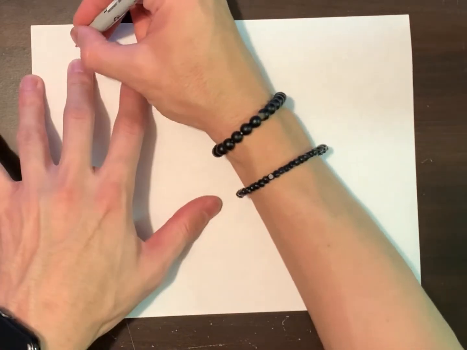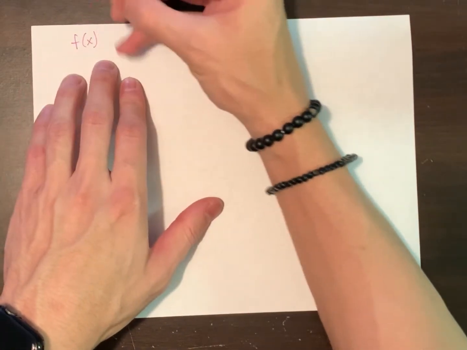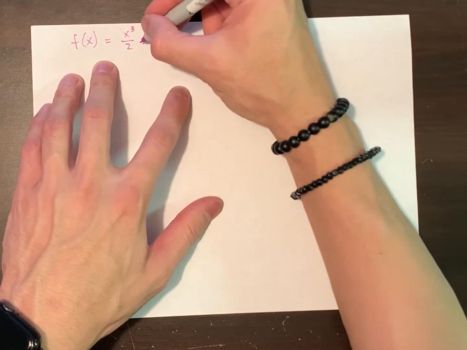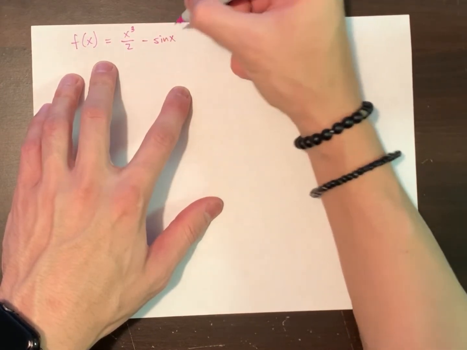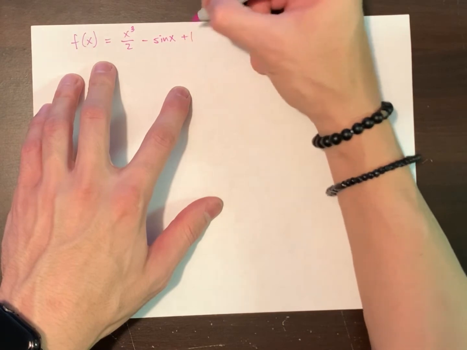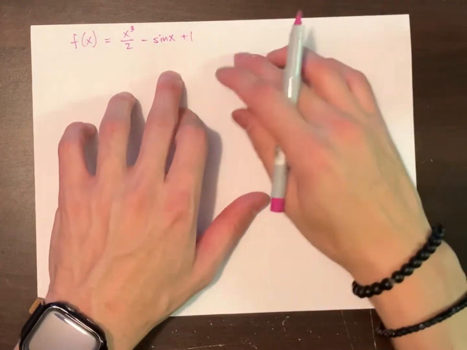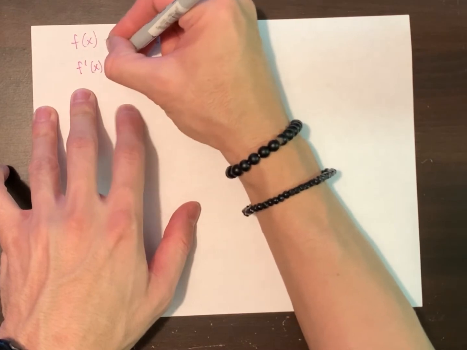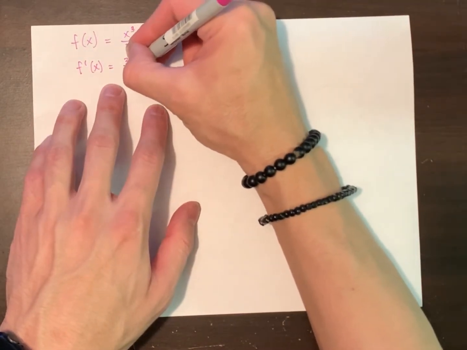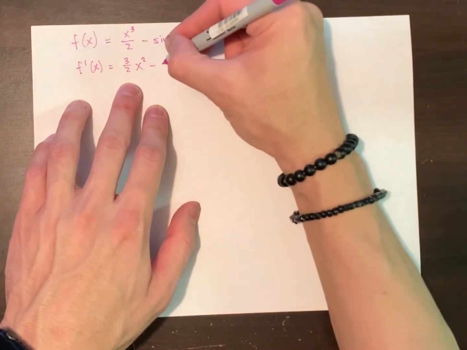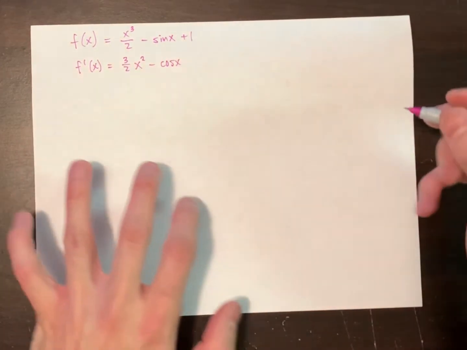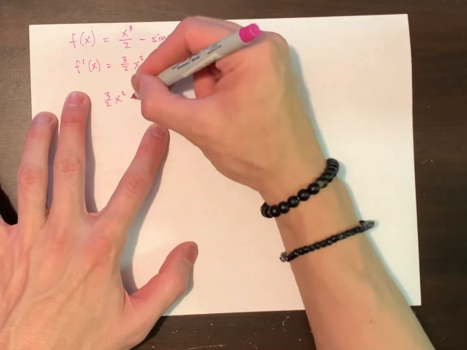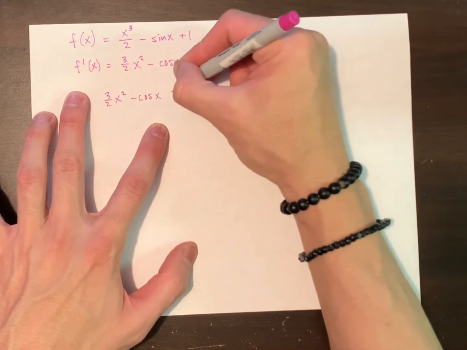So here we want to approximate the relative extrema of this function right here, and we are allowed to use technology to help us. So for the extrema, we need the derivative. So the first derivative would be something like 3/2 x squared minus cosine x. And we set this equal to 0. So we have 3/2 x squared minus cosine x equals 0.